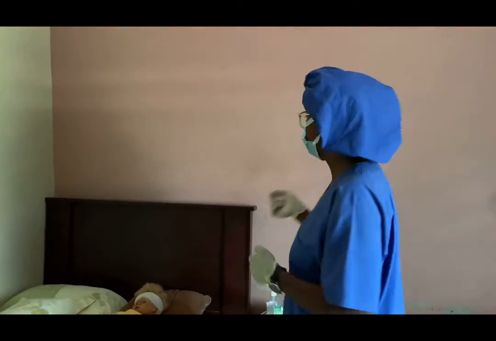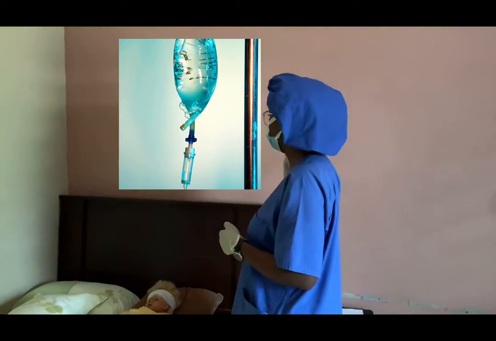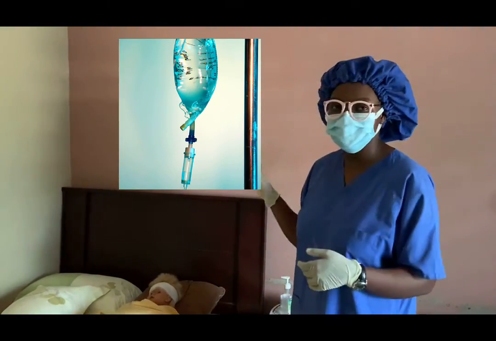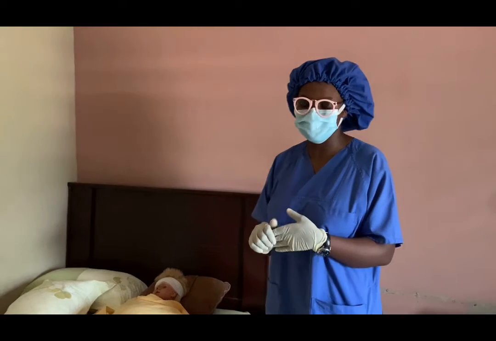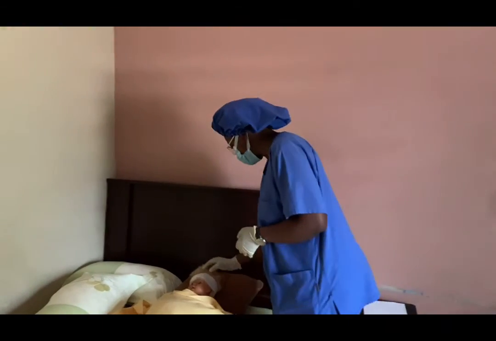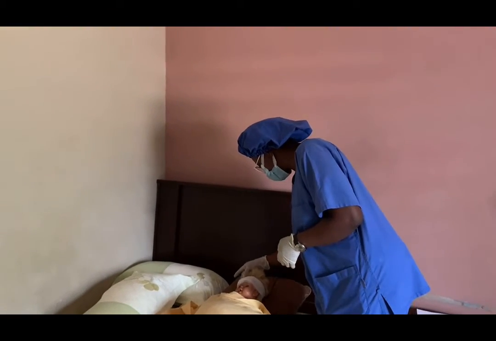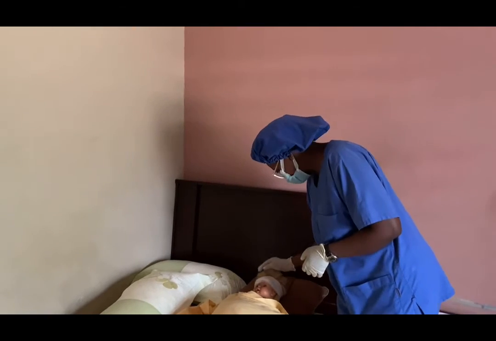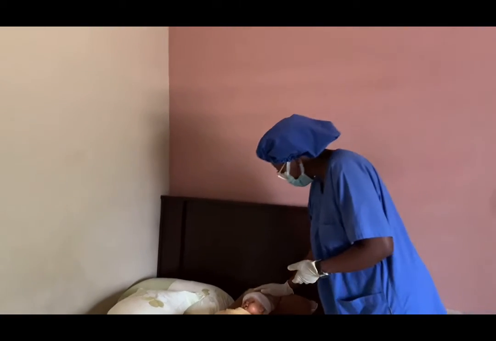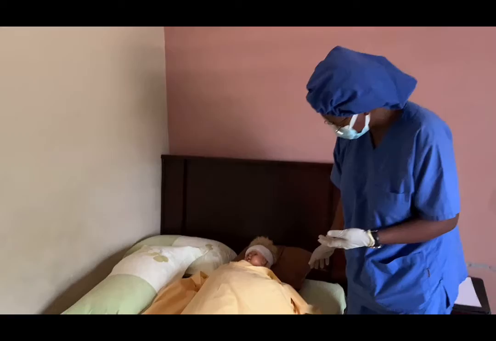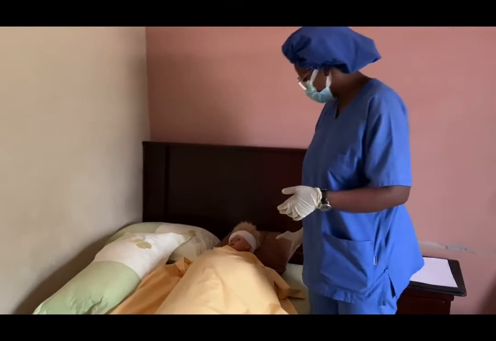You wear your gloves. You then check to see if the infusion is flowing as it should. Do not change the rate at which it's flowing since it's not your job as a nursing assistant. You then check his site of surgery for any soilage or blood. The dressing is clean and dry. There's no spillage or leakage, and there's no presence of blood.